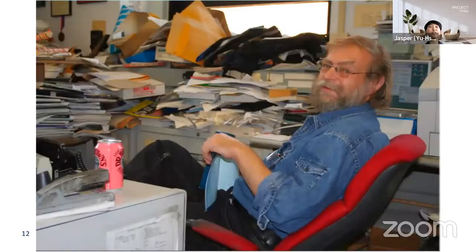And this is a picture of his office. He has been known for a very messy office. If you want to ask for some paperwork from him, you'll probably not get it.